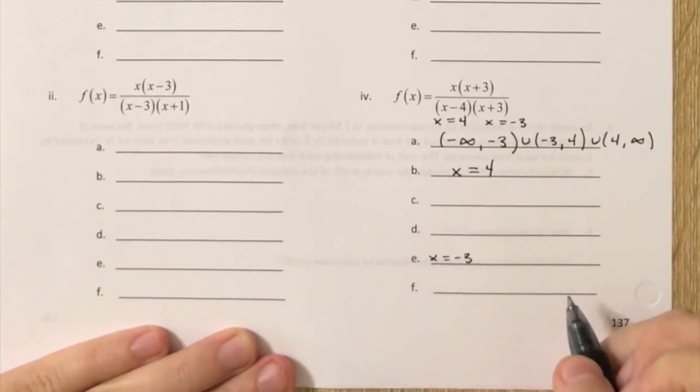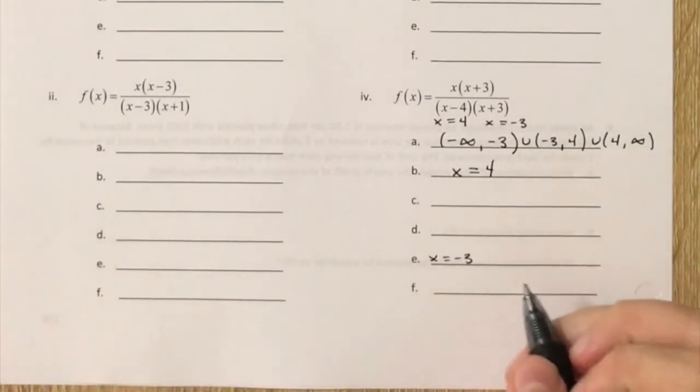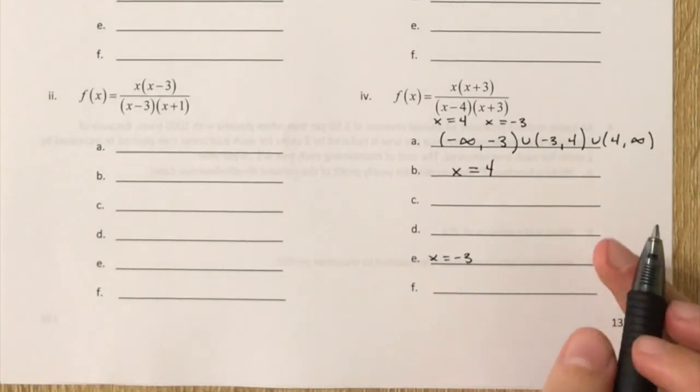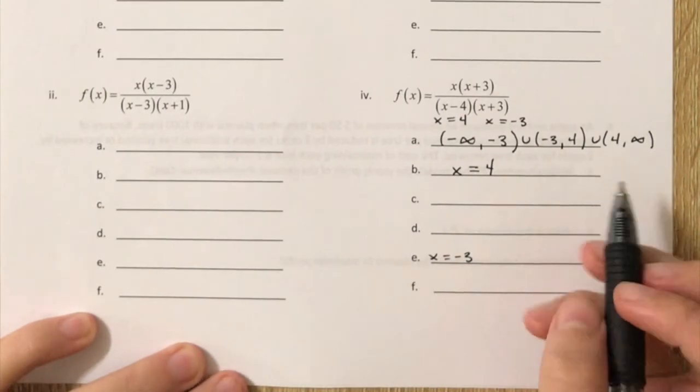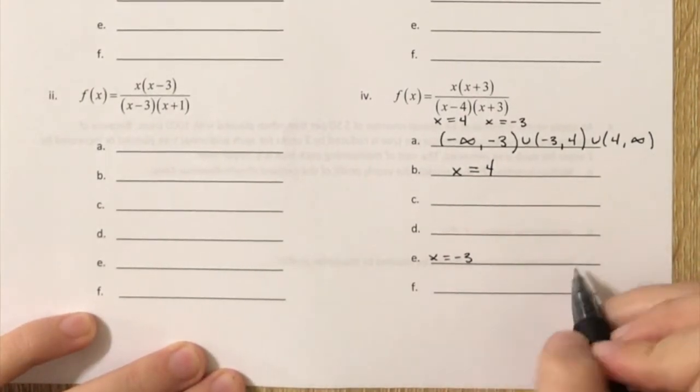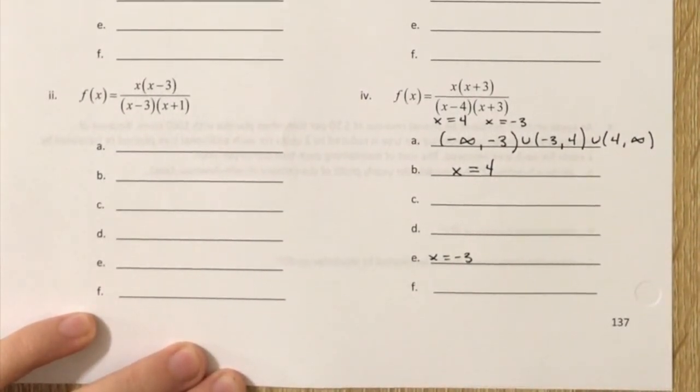I'm going to write that under E, where it asks us to find the coordinates of a hole. And that means that x equals 4 is our only vertical asymptote. Let's go ahead and find the hole because we've sort of started with that process here.